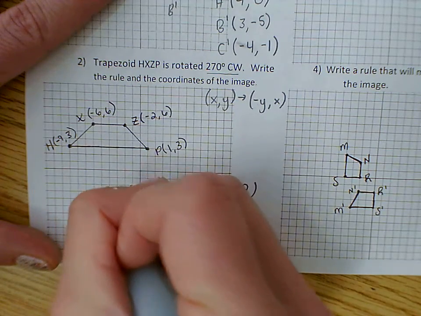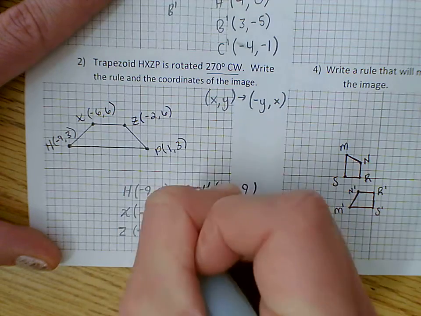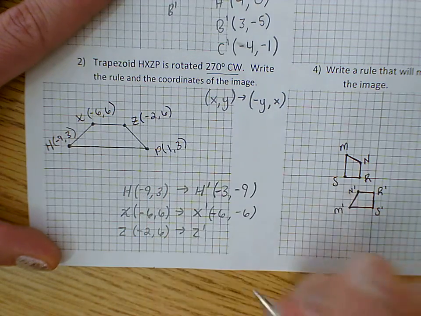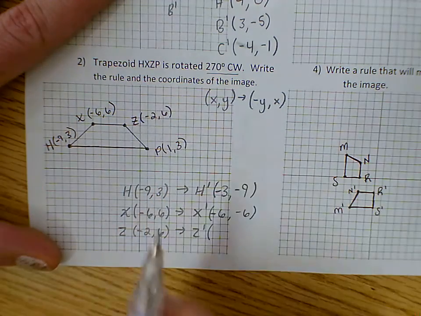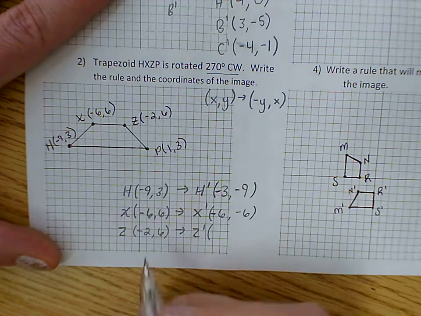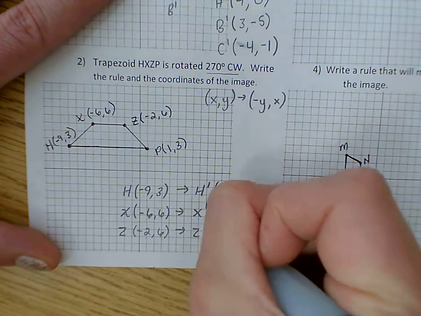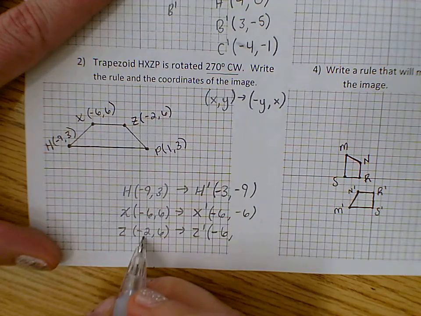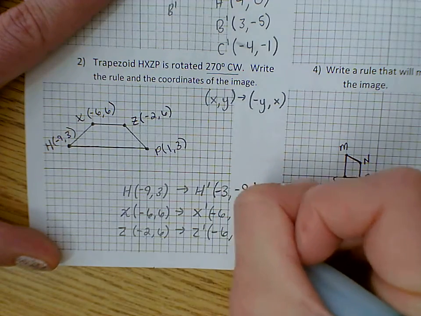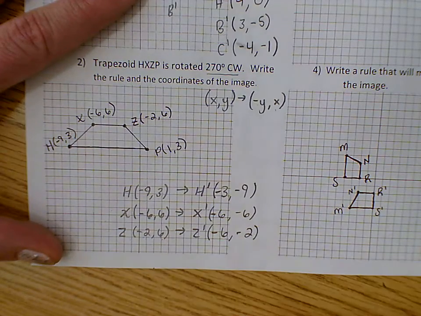The Z was originally at negative 2, 6. And so where did Z prime land? Well, I got to flip-flop them, and then I change the sign of the Y. So if you wanted to do it all together, that 6 comes to the front, and you have to change the sign, so it becomes a negative 6. And then that negative 2 just goes to the back because the X didn't actually change sign, so it stays the way it is. Okay.